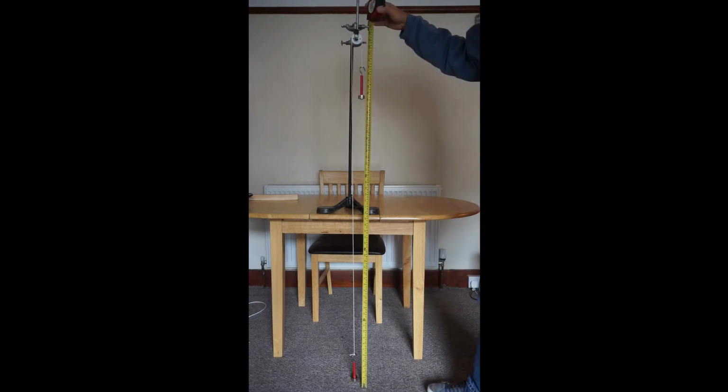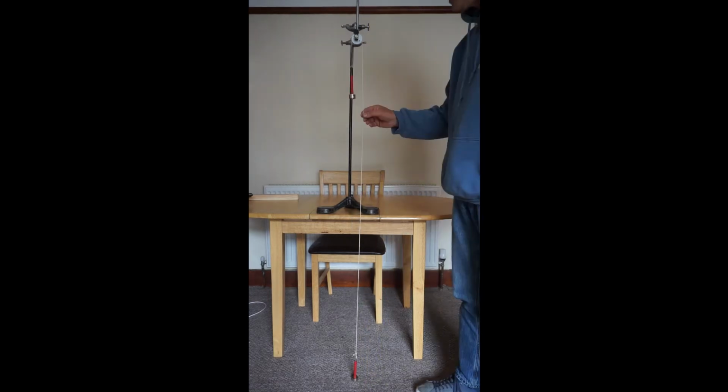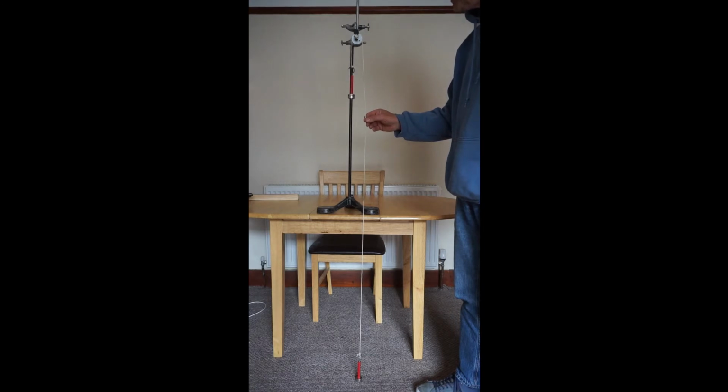The distance that the particles, or the objects, move is 122 centimetres. The aim of the experiment is to predict the time that it will take for the mass to fall to the floor.